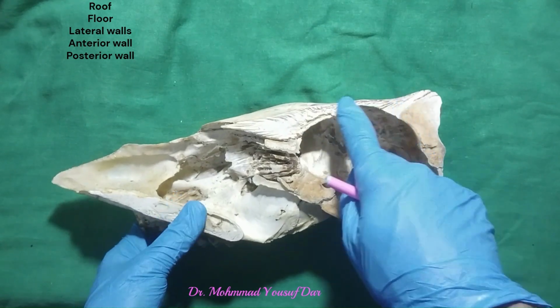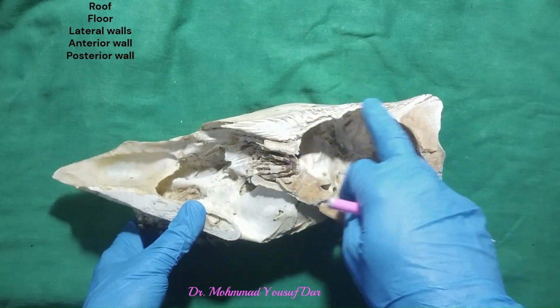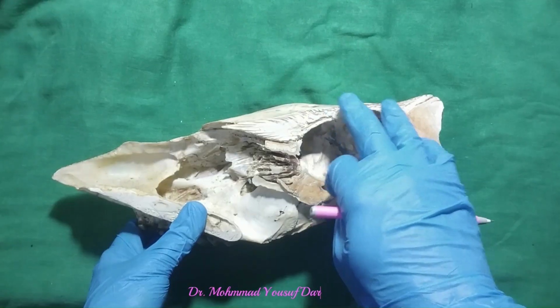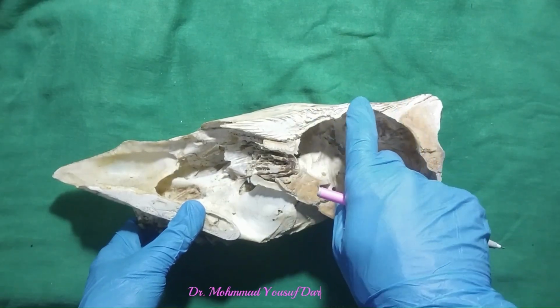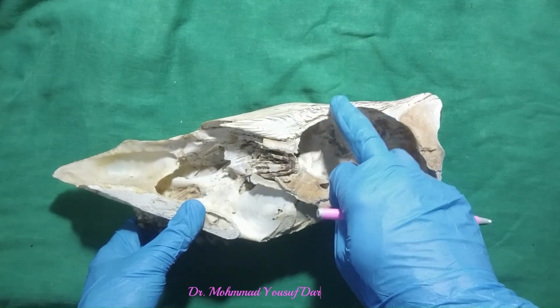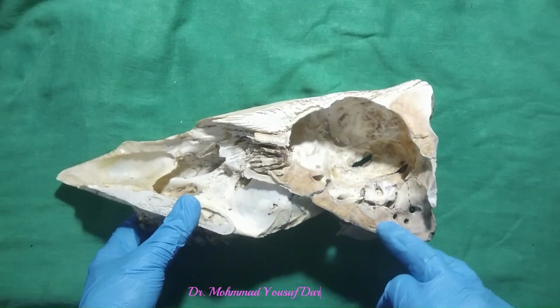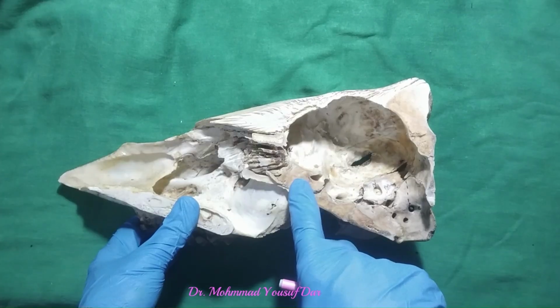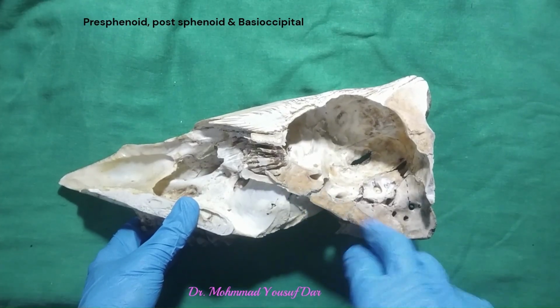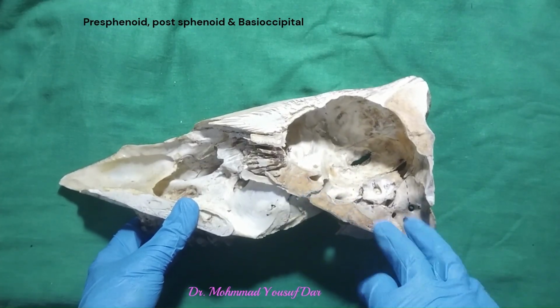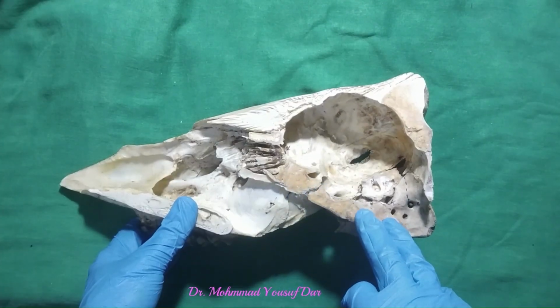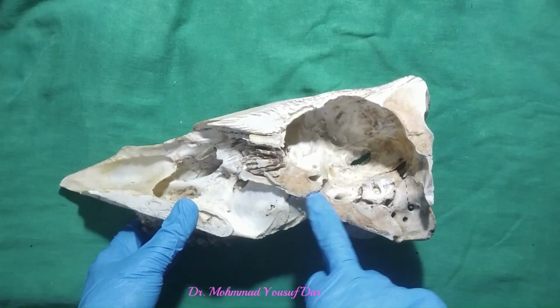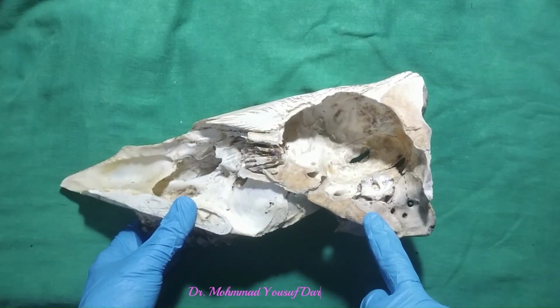The roof of the cranial cavity is formed by which bone? That is the frontal bone. ठीक है, जो रूफ होता है, so that is formed by the frontal bone. This is the floor. The floor is formed by the pre-sphenoid, the post-sphenoid, and the base-occipital. So the floor of the cranial cavity is formed by the sphenoid bone and the base-occipital.